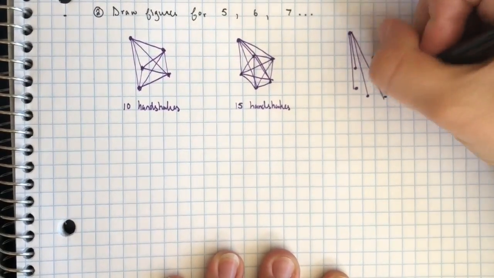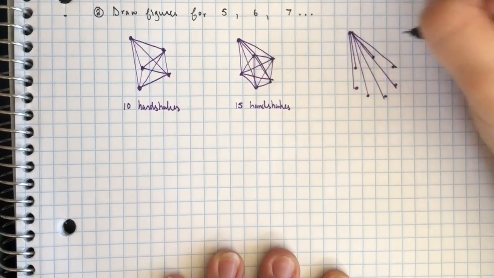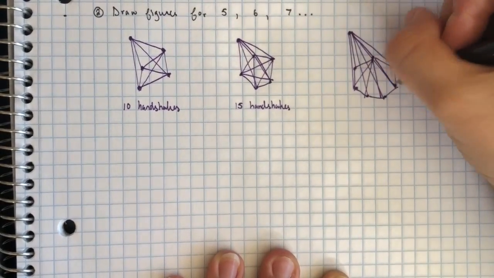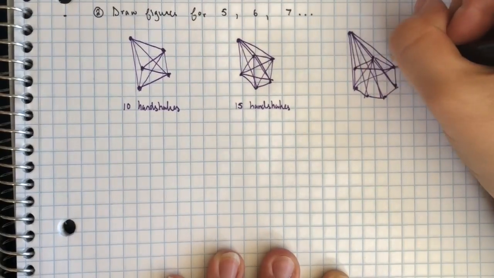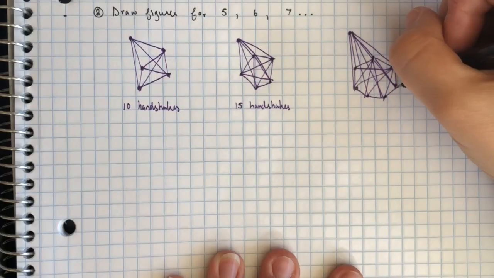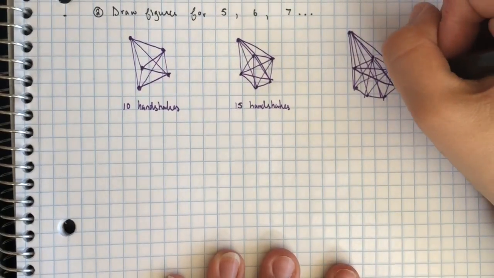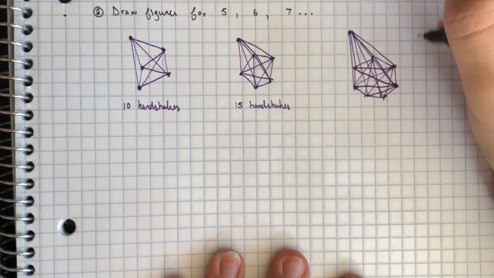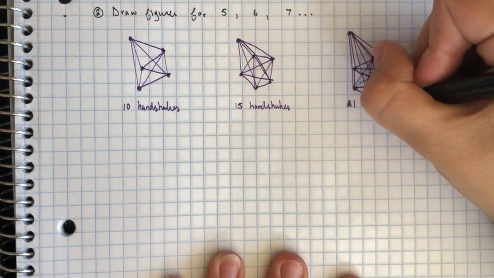So this one right here is my hexagonal, and I'm trying the best I can to make all those handshake connections. But if I thought about it and I counted, I'm getting approximately 21 handshakes for 7 employees.